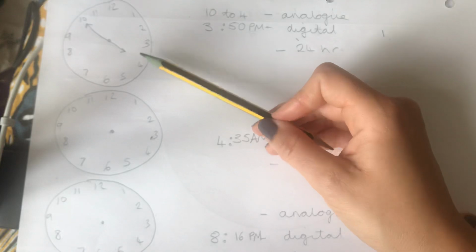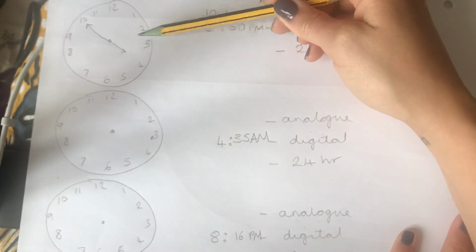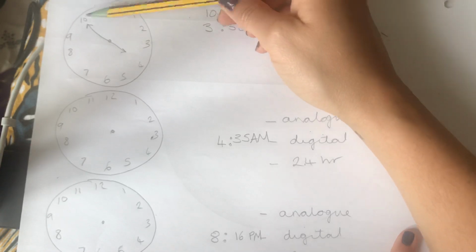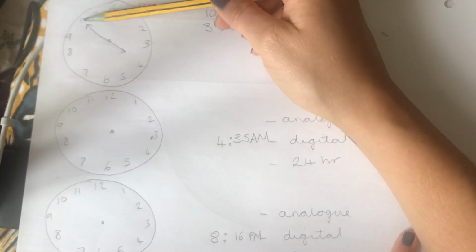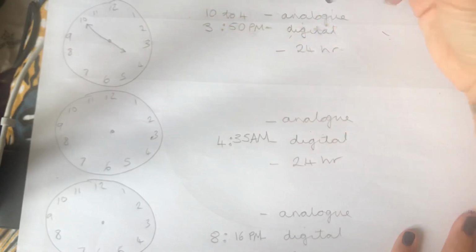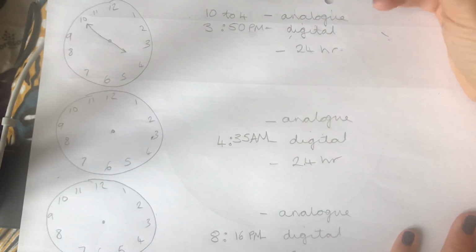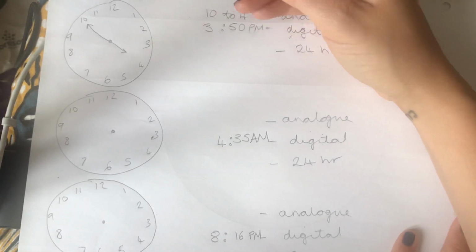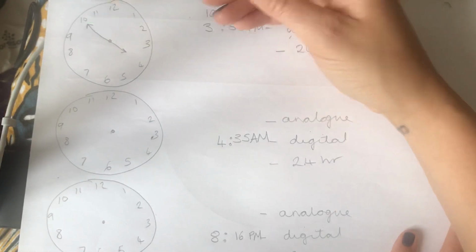We've looked up at the clock and we can see that the hour hand is nearly on the 4. The minute hand is on the 10. So it's going to be 5, 10, 10 to 4. Okay, so that's how we'd say it, isn't it? In our analog time, we would say 10 to 4. Digital time on a digital clock, it would say 3:50, because here's your hour hand 3, and you counted all the way on, and it would be 50.